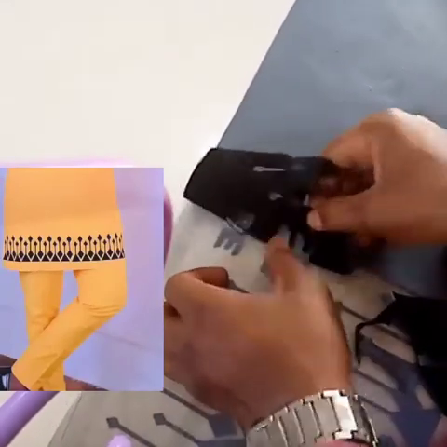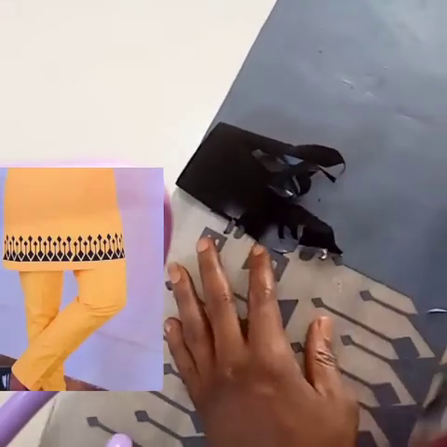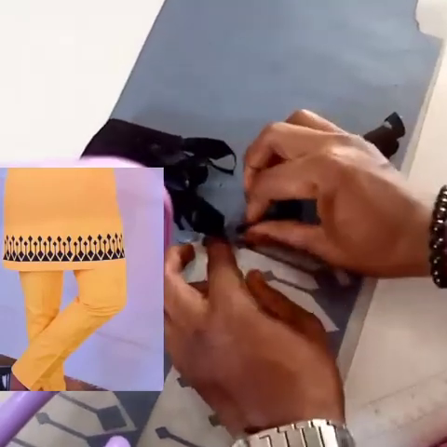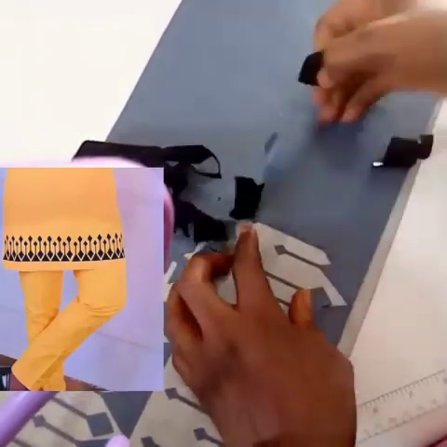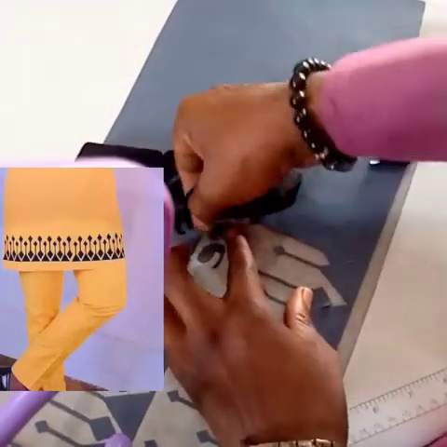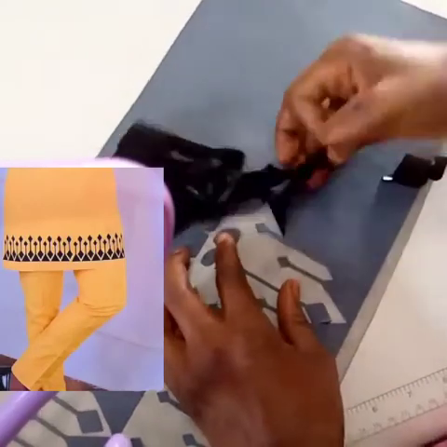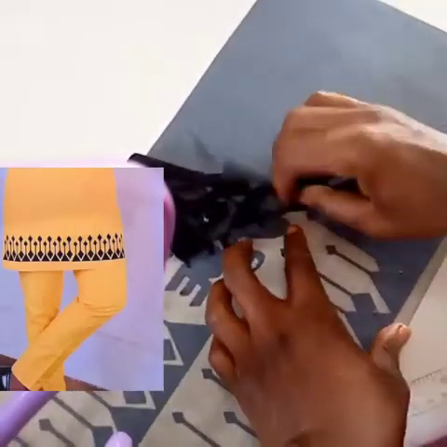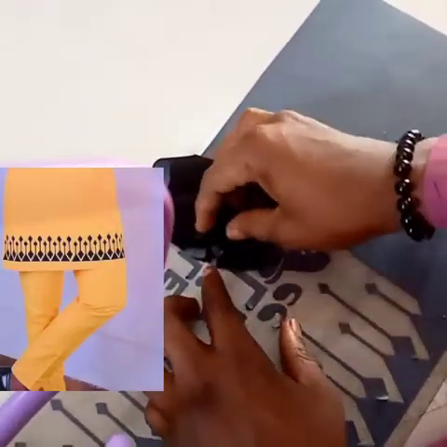So what I'm doing now is called weeding. Try to be very careful when you are weeding your material. Don't rush. Be careful. They will have cut the material for you. It's like a blade, but that blade is a computerized machine. They use it to cut the design. So your own job is just to remove the parts you are not using on the material.